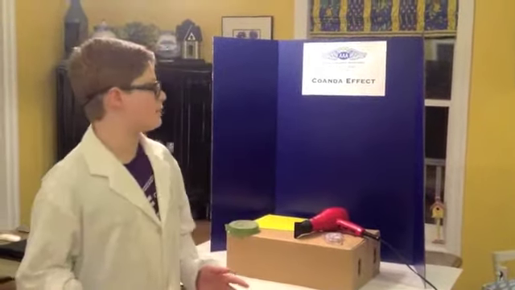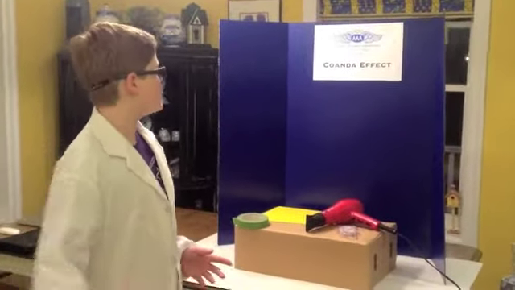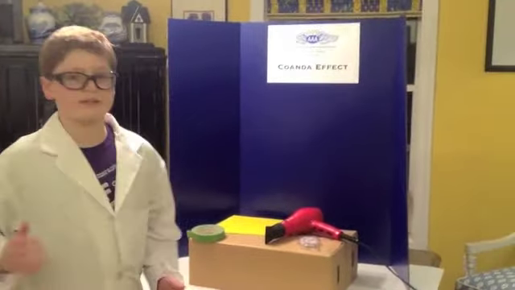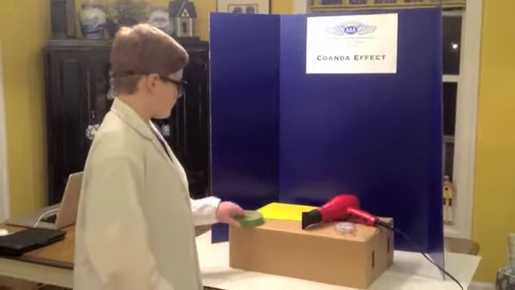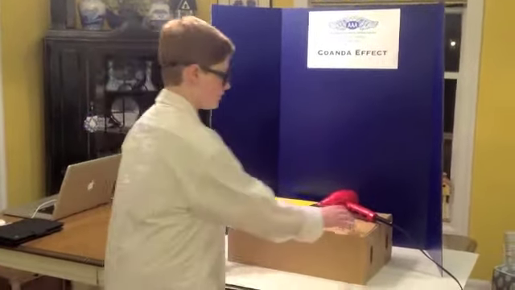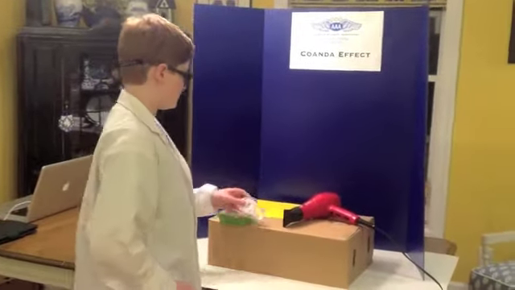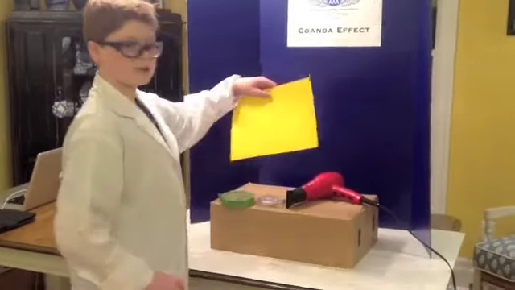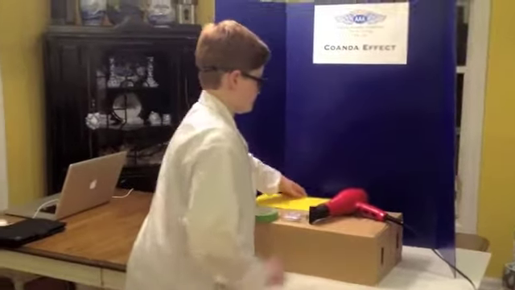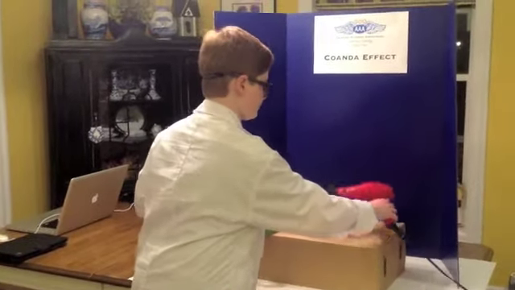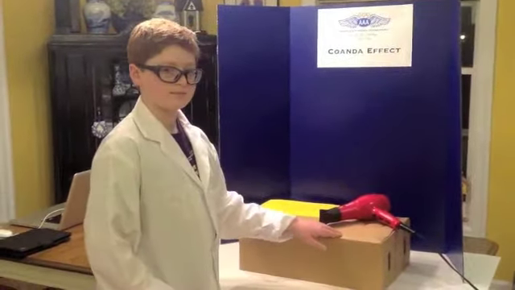Hi, my name is Aerodynamic, and I'm going to be showing you a quick and easy experiment that clearly demonstrates the Coanda effect. So, in this experiment, you're going to need a few materials. These materials consist of some painter's tape, Scotch tape, cardstock, a hairdryer, and a cardboard box.